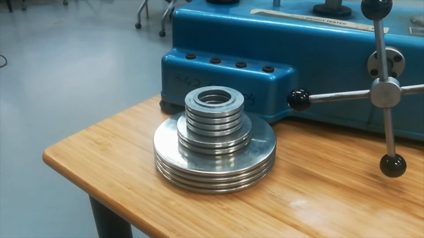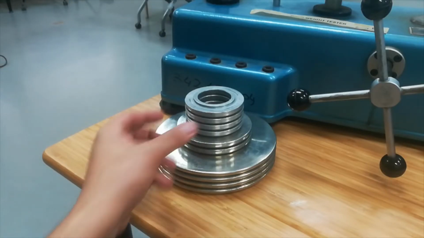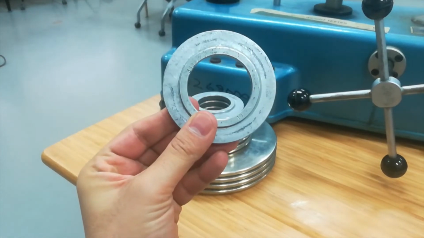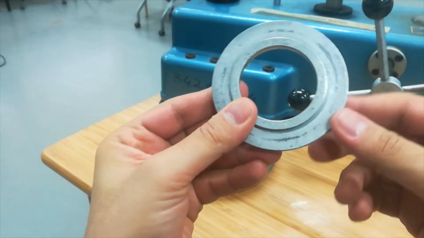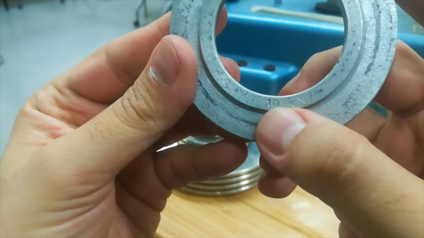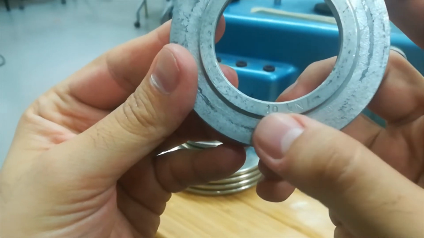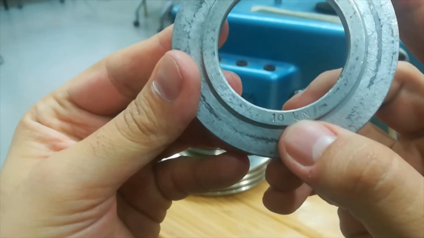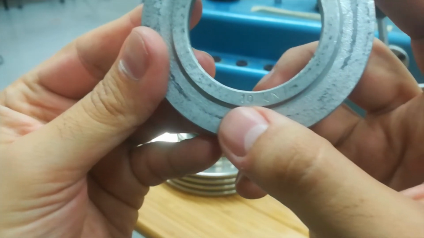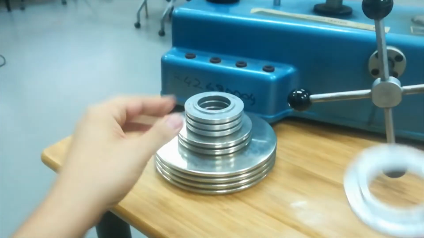In this experiment, we have different plates that are pressure calibrated. So these are different weights. However, you can see that it's written over here as 10 kilonewton. So it is already calibrated as pressure, not only mass or weight. It is 10 kilonewton per meter squared.